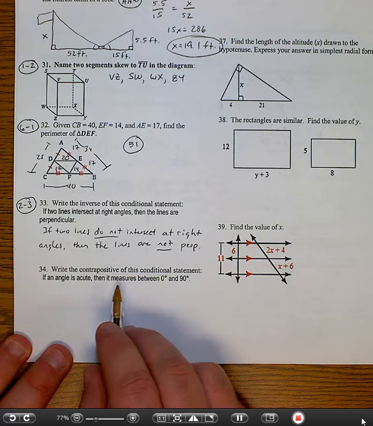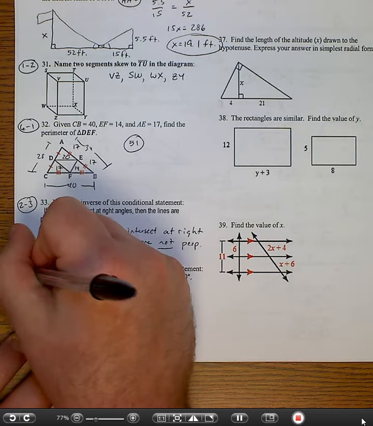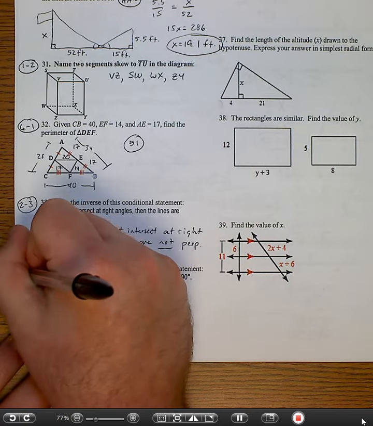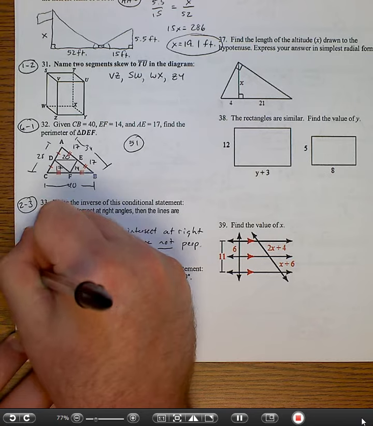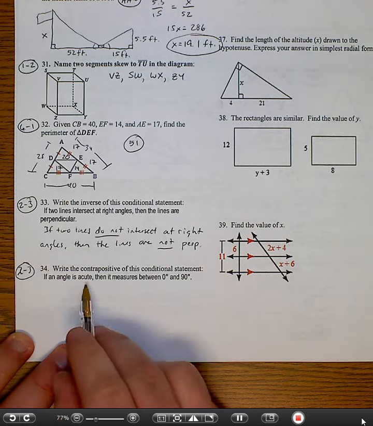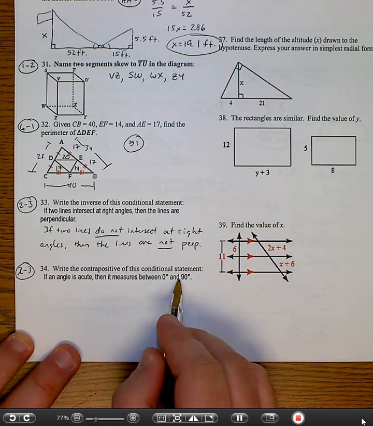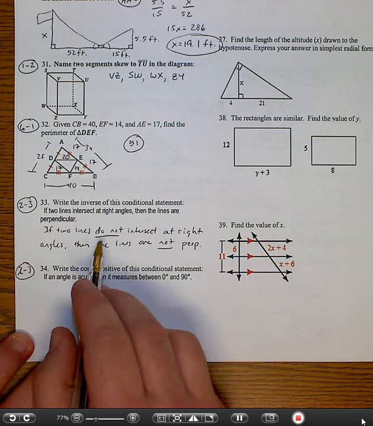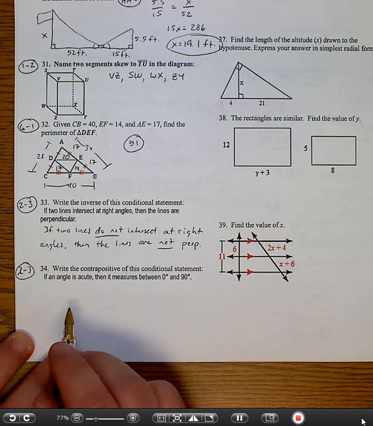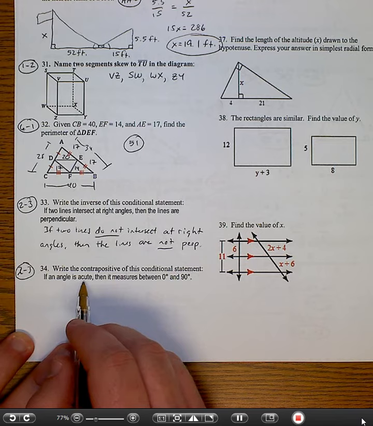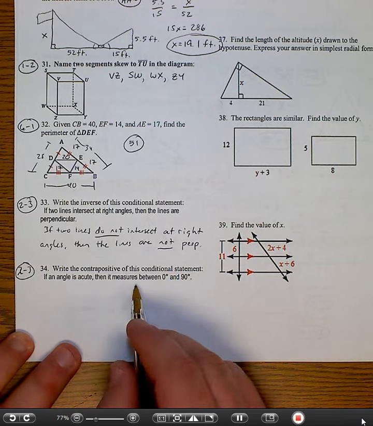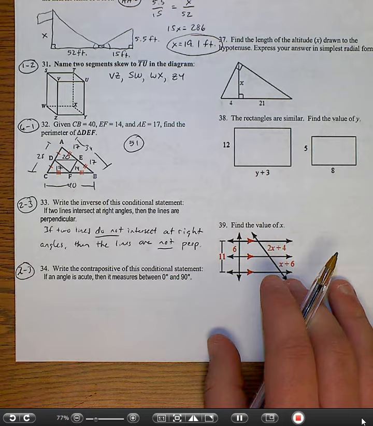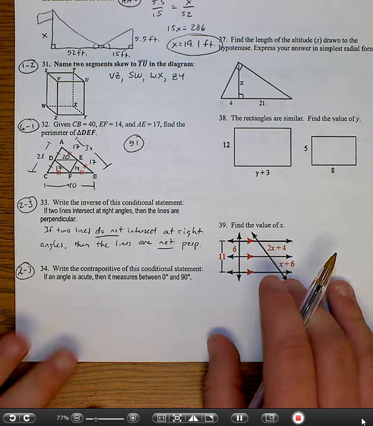Write the contrapositive of this conditional statement. So contrapositive is 2, 3 as well. If an angle is acute, then it measures between 0 and 90. Basically what a contrapositive does is it takes the inverse and then switches it. So if an angle is not acute, then its measure is not between 0 and 90. All right, so I'm going to take that part though and write it first.